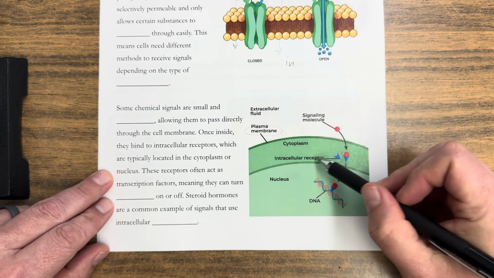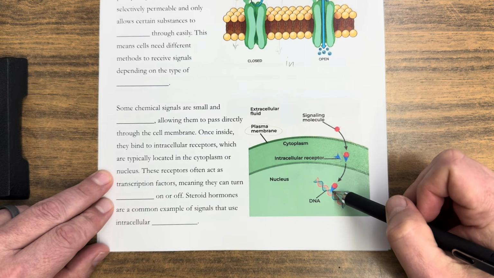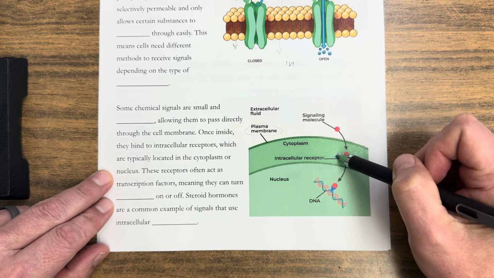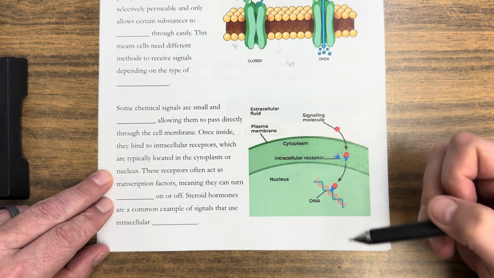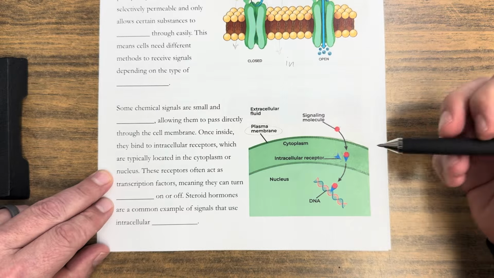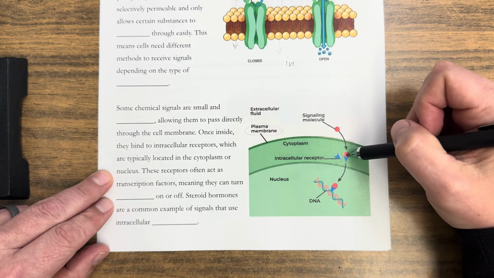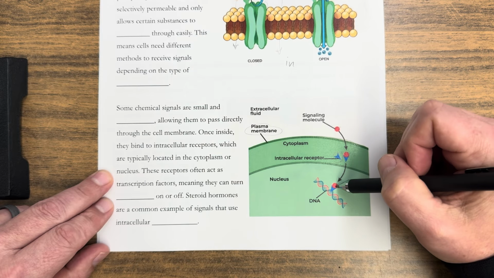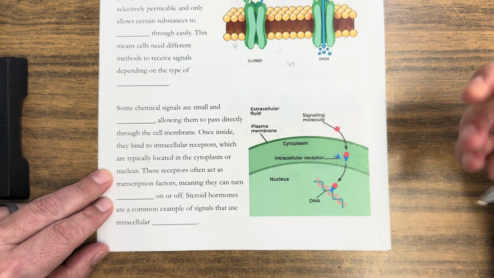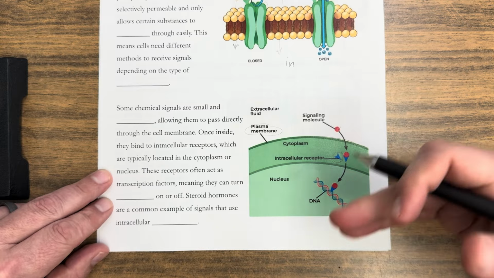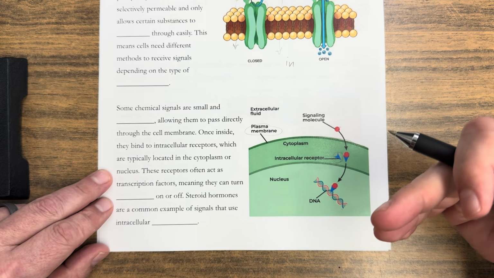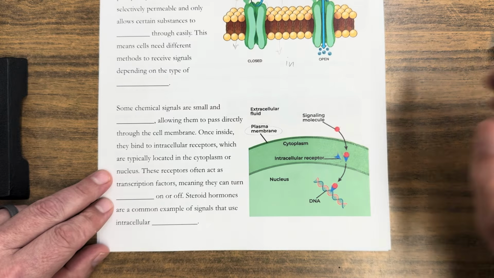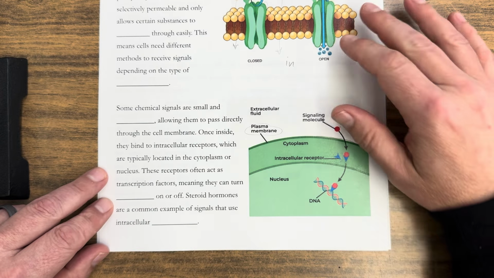Now, this intracellular receptor will not interact with that DNA unless that signaling molecule is attached. That's how a signal is being transferred from one cell to another. This molecule goes across, attaches to this receptor. Now that whole complex will go and interact in some way with the DNA. It gets very detailed, so this is just the first initial explanation.